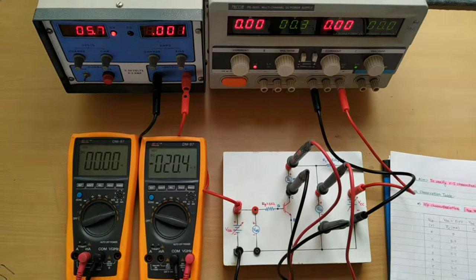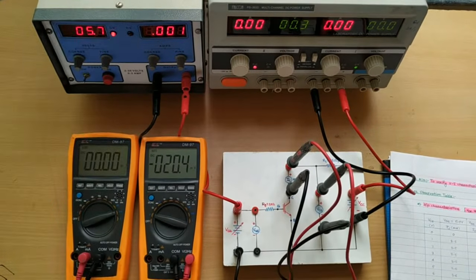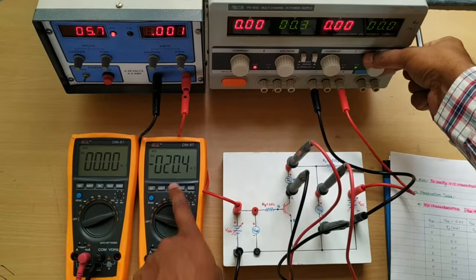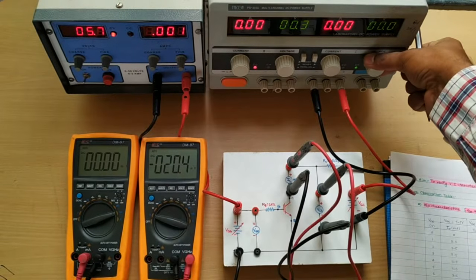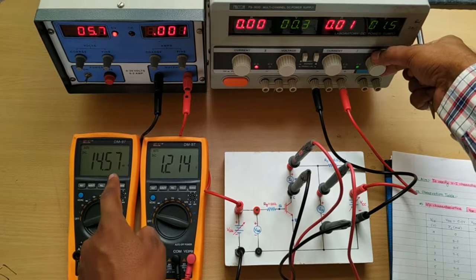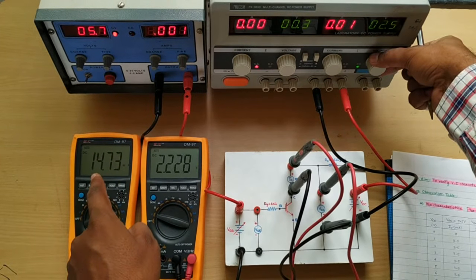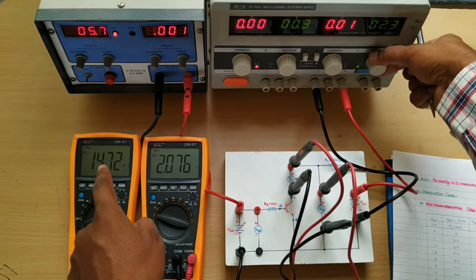Now you can see we have set gate to emitter voltage to 5.7 volt. Again we will make collector to emitter voltage 1 volt. At almost 1 volt what you are getting? 14.5 milliampere, then 2 volt, 14.7.